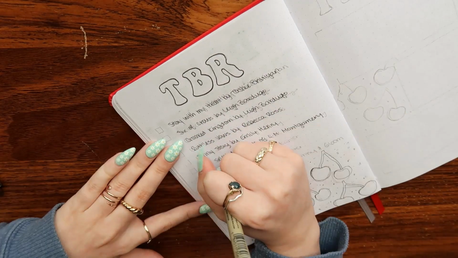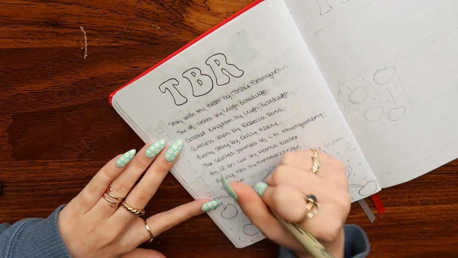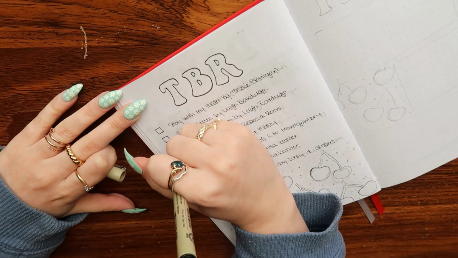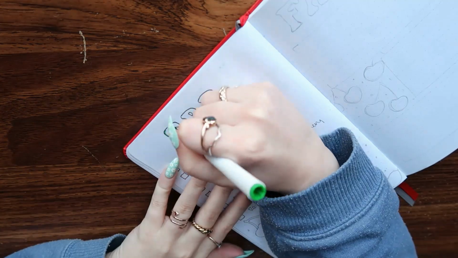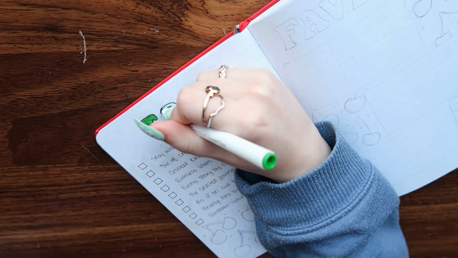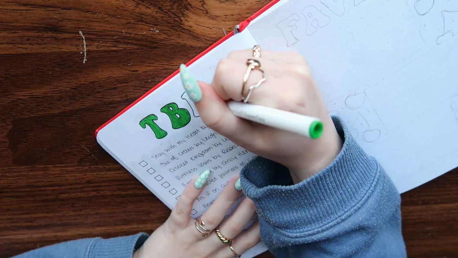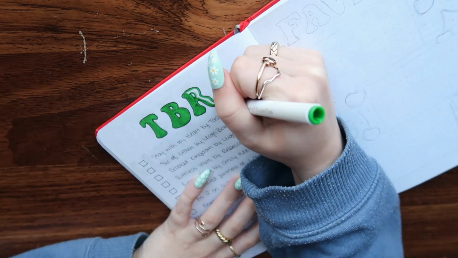So some books on my TBR for this month that I'm really excited for are Six of Crows and Crooked Kingdom by Leigh Bardugo. I read about half of Six of Crows in April but didn't finish it, so I carried it into May. I actually finished it already and I'm almost done with Crooked Kingdom, and the vlog for these books should be out soon, so make sure to look out for that.